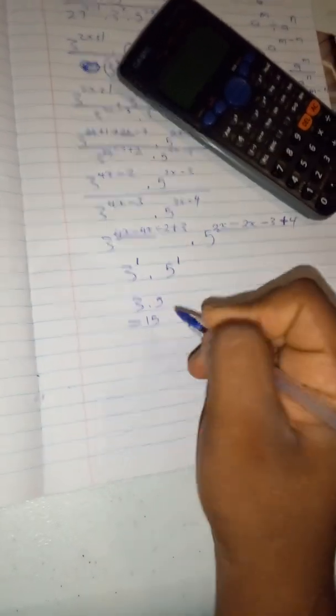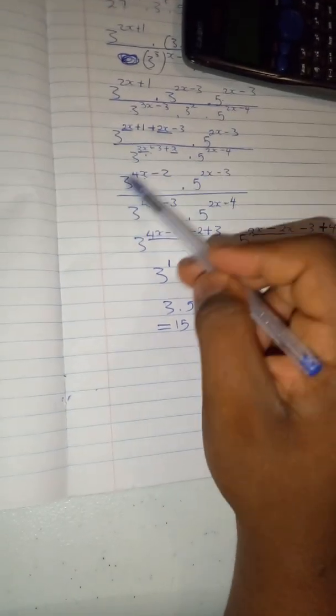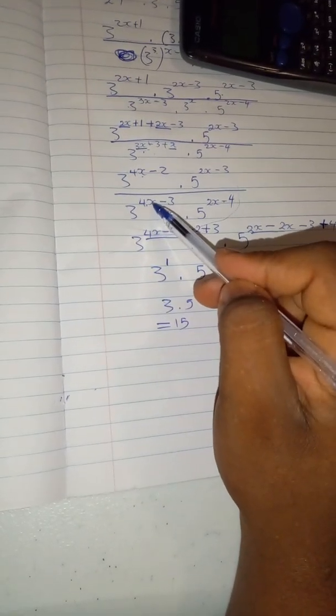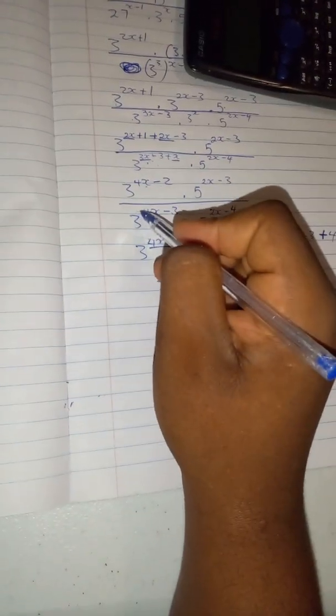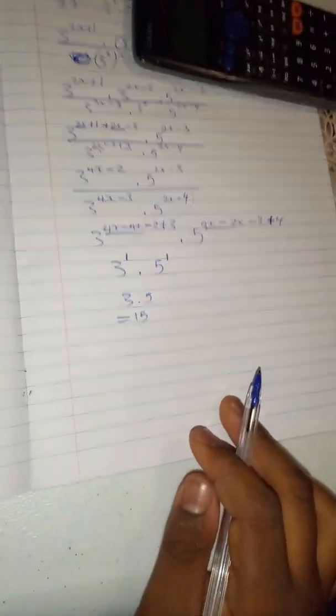So when you are having a situation like this one, when you are taking exponents from this side to that side, since you have the same bases, check your sign. If it was negative 4x, it was going to be positive 4x minus 4x. You see? Okay, let's go to the next one.